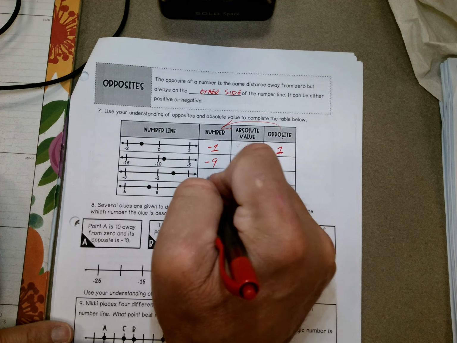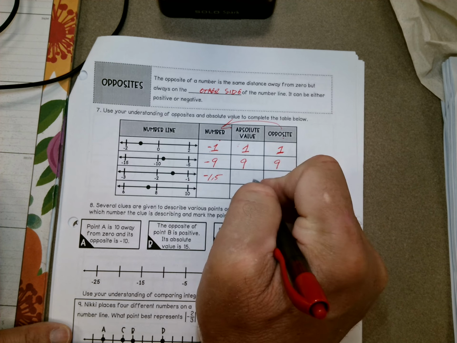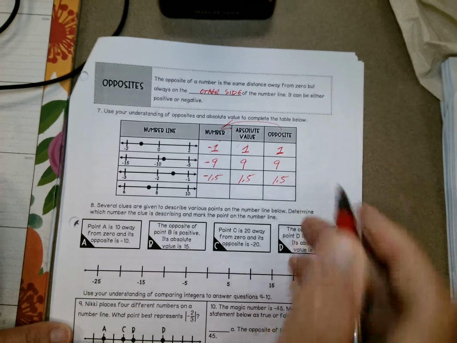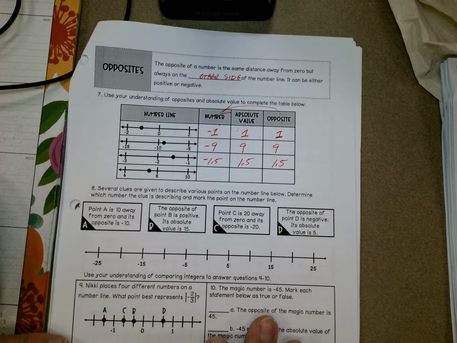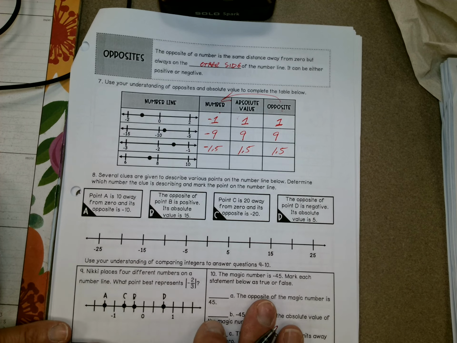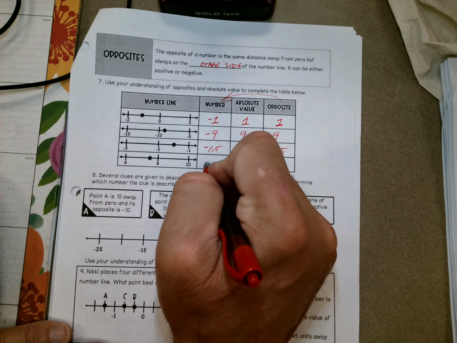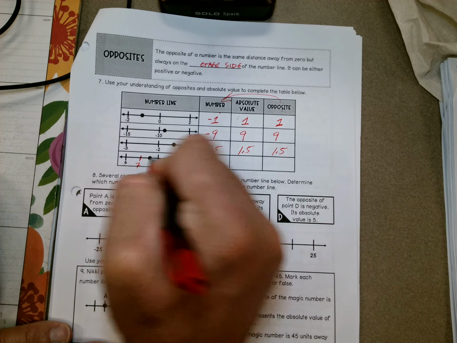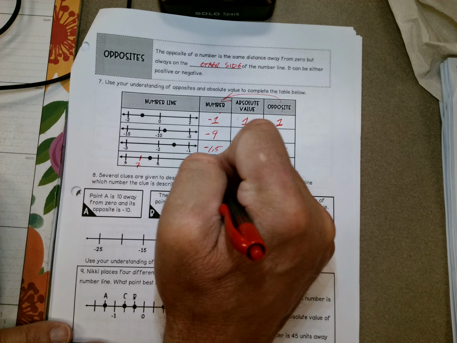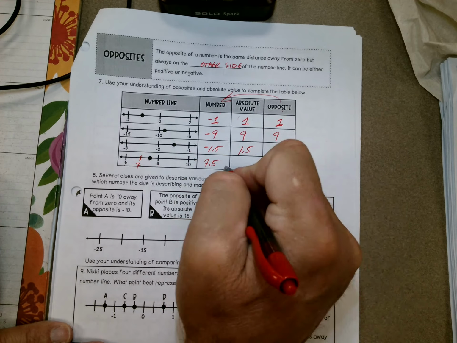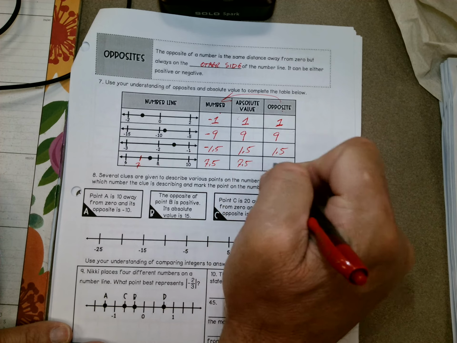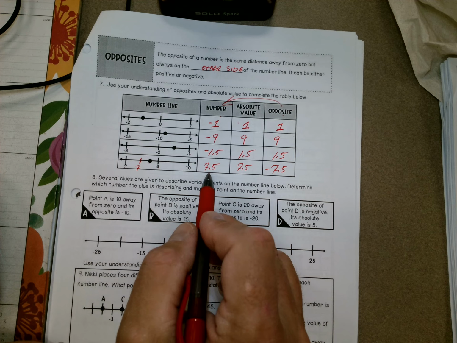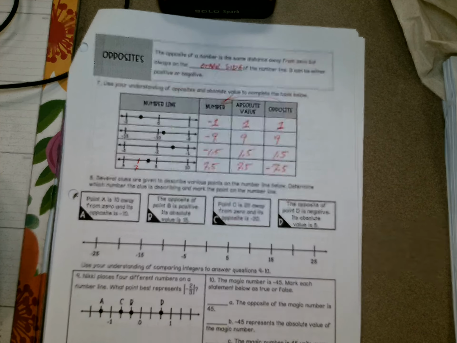In between 1 and negative, it's -1.5. The absolute value is 1.5. The opposite of that. Okay, pretty easy once you understand what they're asking. The third one looks to be what? Here's 6. Here's 8. Here would be 7. That looks to be about what? 7.5 to me. The absolute value of 7.5 is 7.5, and the opposite of 7.5 is -7.5. Okay?